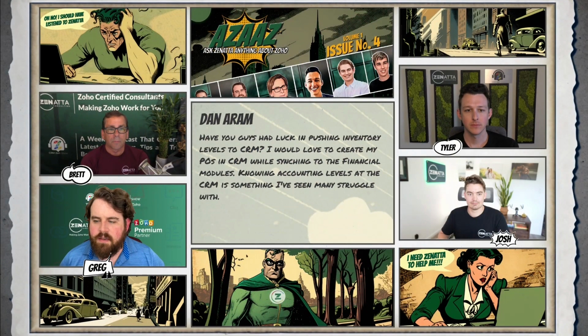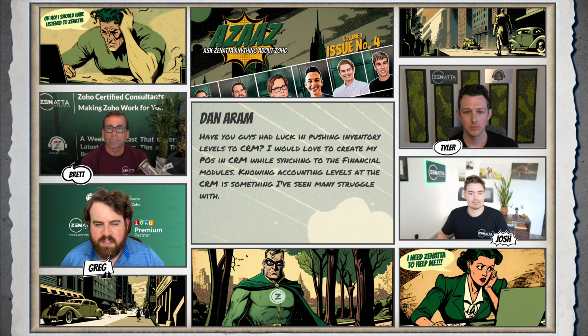And I think we may have discussed this on a previous AZAAZ episode, but yes, unfortunately, natively, your stock levels do not sync over into the CRM. So how we proceed from here depends on what information you're really looking for and at what scale. Because if you want to be able to open up a CRM product and check what the stock levels are, then I would recommend an XML related list like we've discussed before, right?